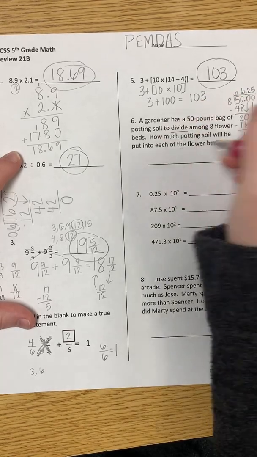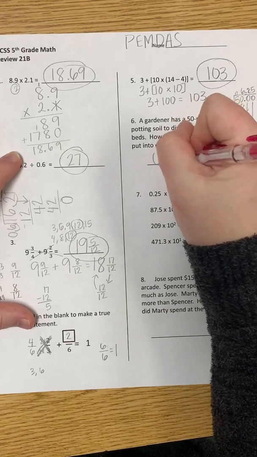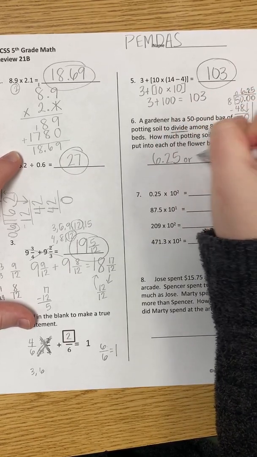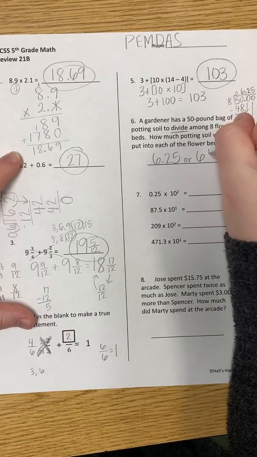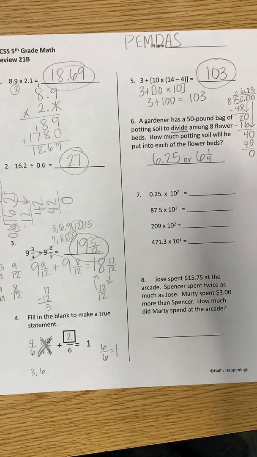So our answer is how much potting soil will he be putting in each of the flower beds? He's going to put 6 25/100ths, or I can write this as, if I wanted to write it as a fraction, I could say 6 1/4 because 25/100ths is 1/4 as a fraction.